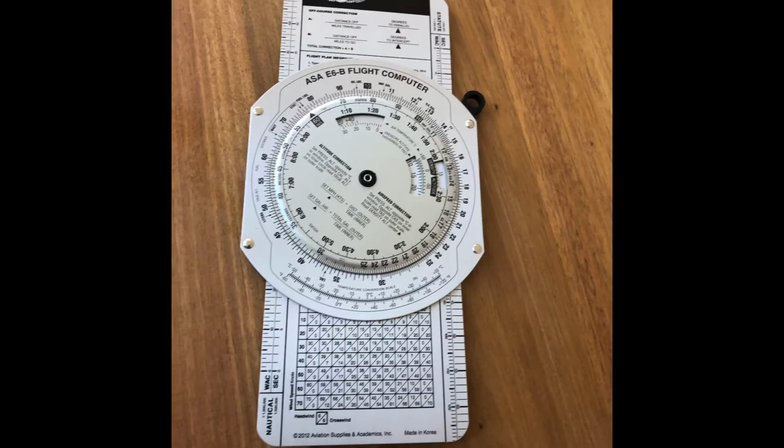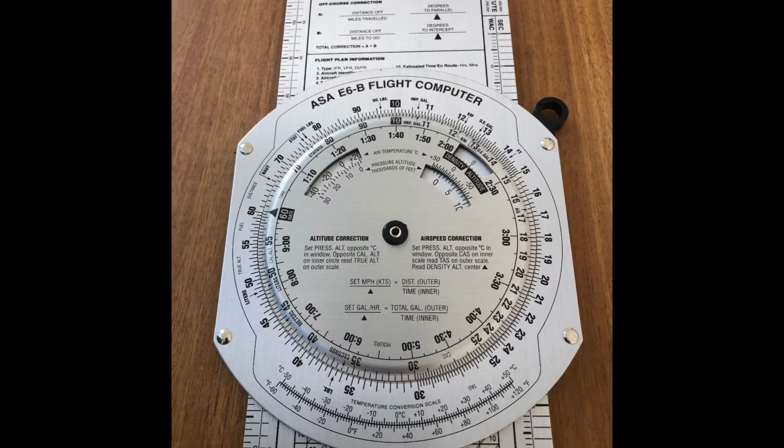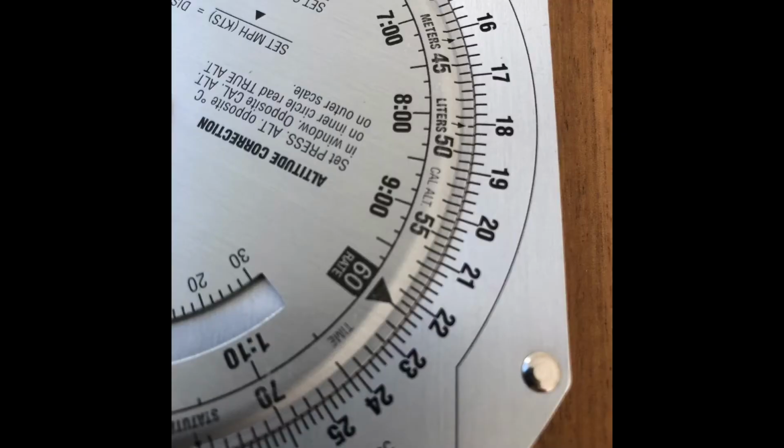So now that we have our ground speed and distance, we can switch sides of the E6B and solve for time. We'll read right on the front of the computer that if we set our MPH, or knots, we'll use knots, underneath the triangle, then distance will be on the outside, time will be on the inside.